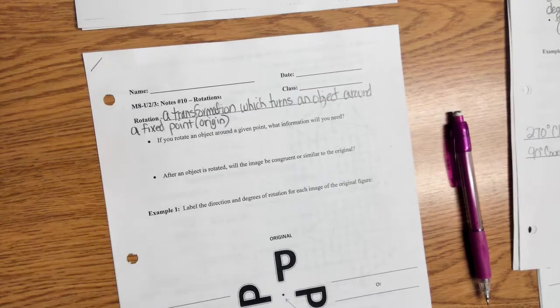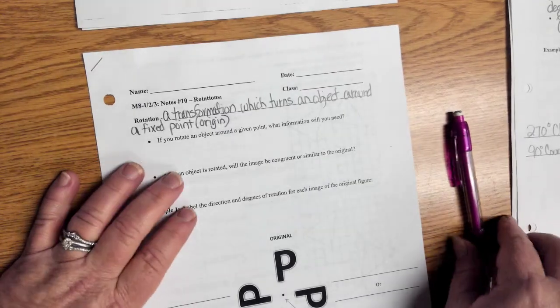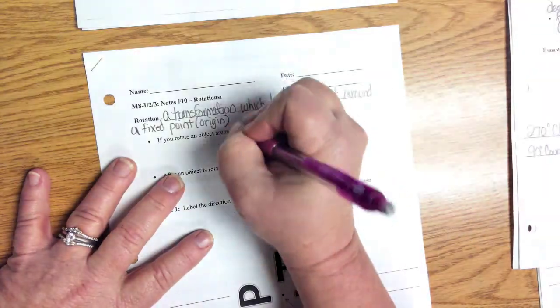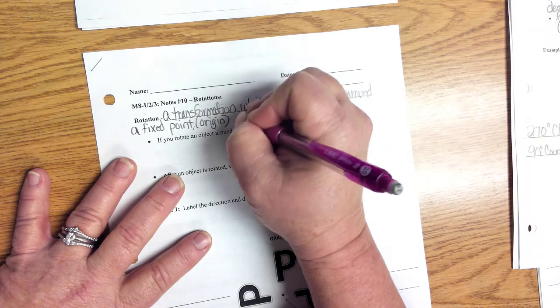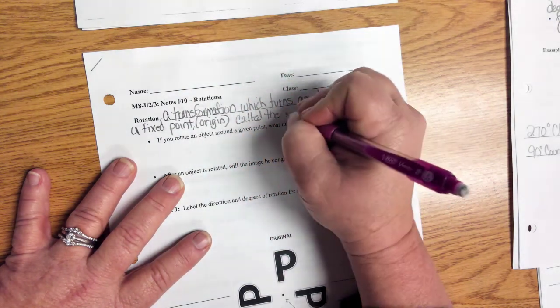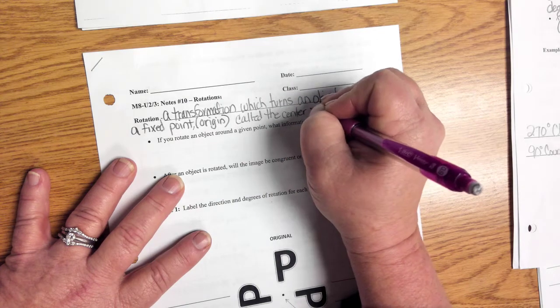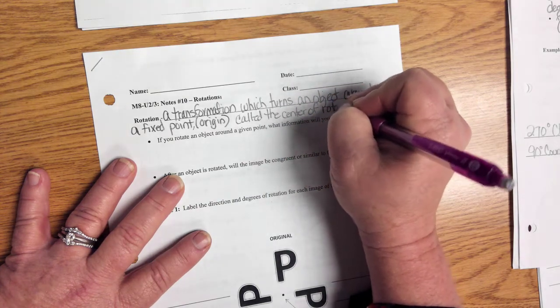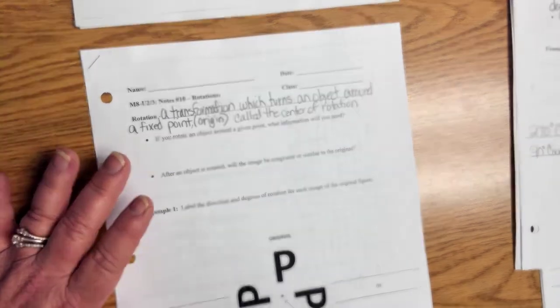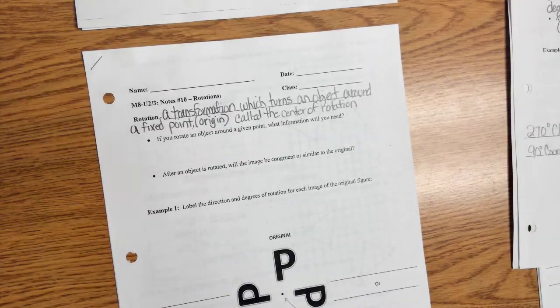A rotation is a transformation which turns an object around a fixed point, which for 8th grade math is the origin. This fixed point is called the center of rotation. In other words, it is rotated around some sort of fixed point, and that fixed point is called the center of rotation. For our purposes, the center of rotation will be the origin.